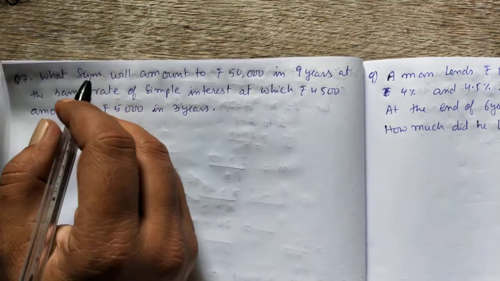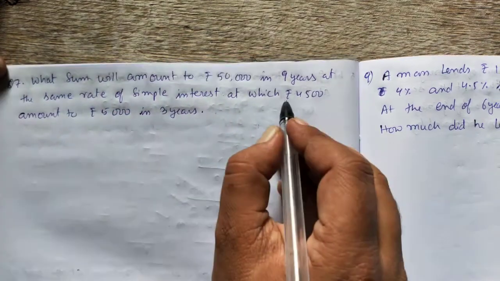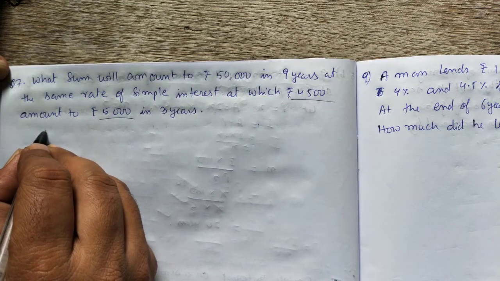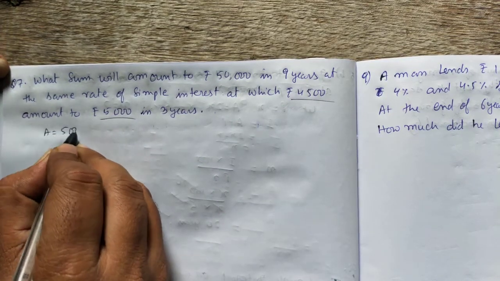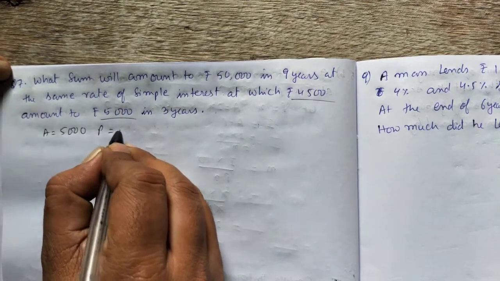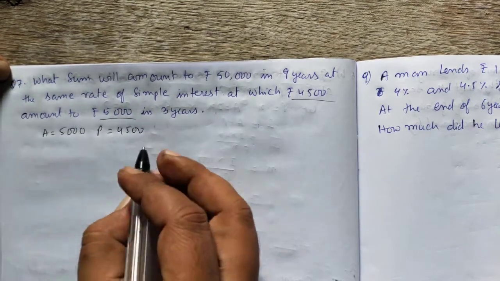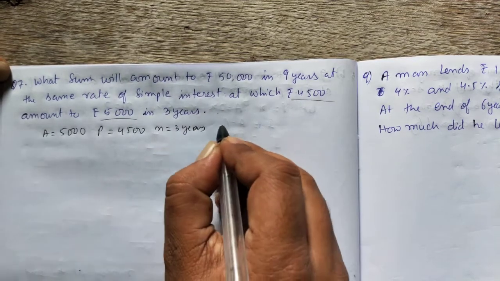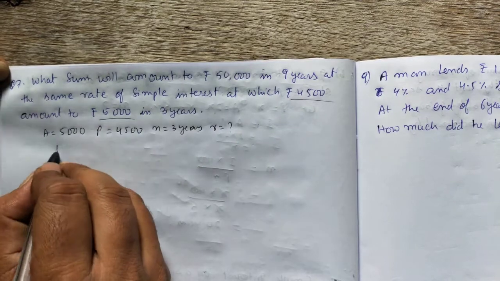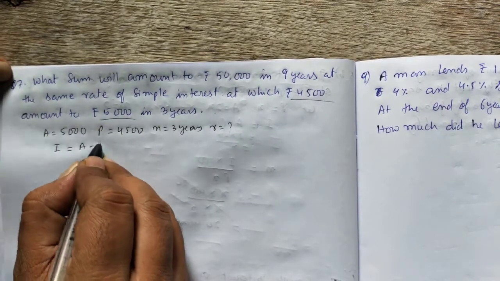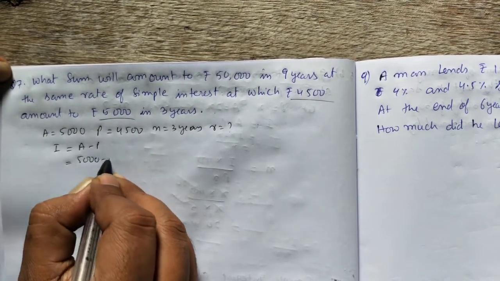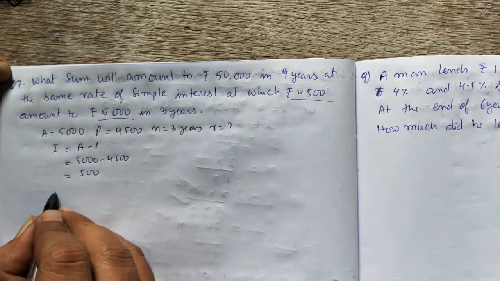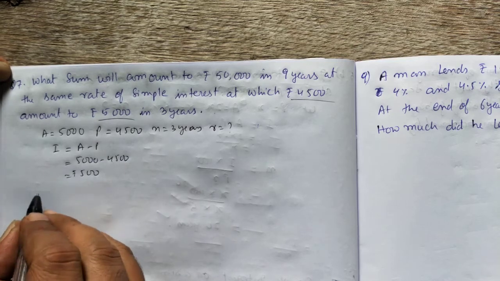So first we take the second case. Amount is 5,000 and the principal is 4,500 and N is 3 years, and we'll find the rate. So first find the interest, A minus P, that is 5,000 minus 4,500, 500. These are all rupees, okay?